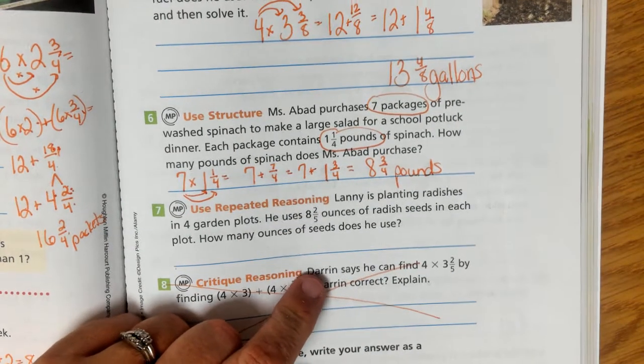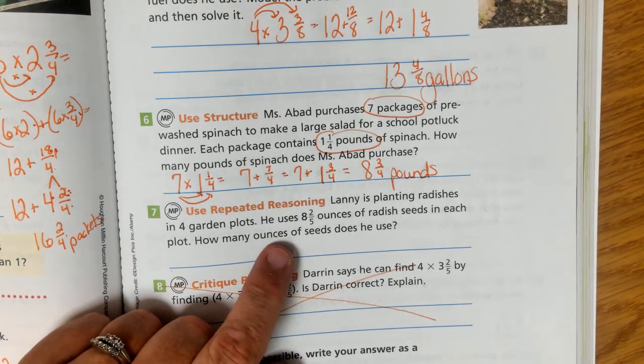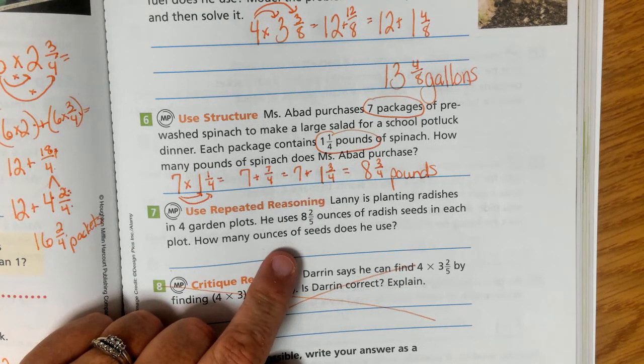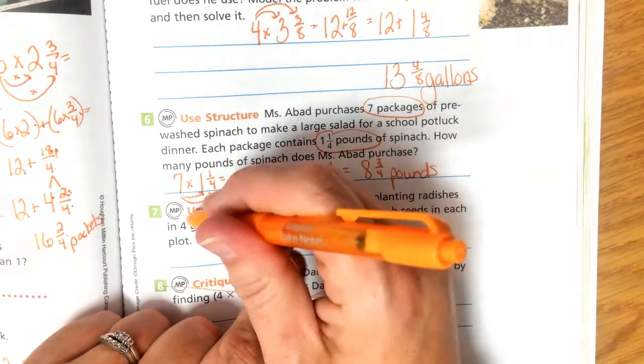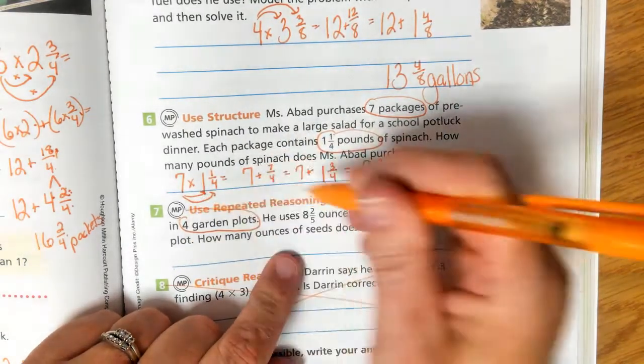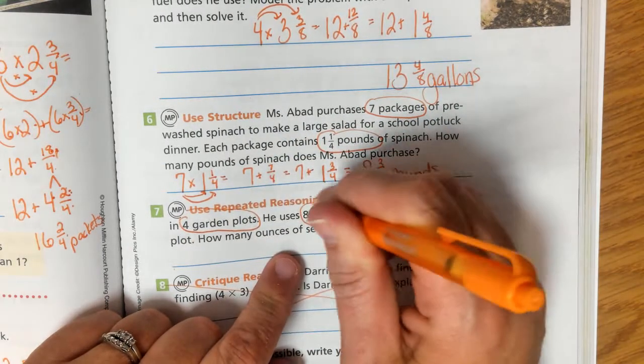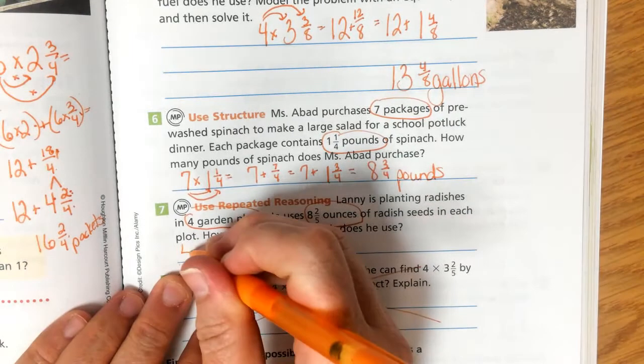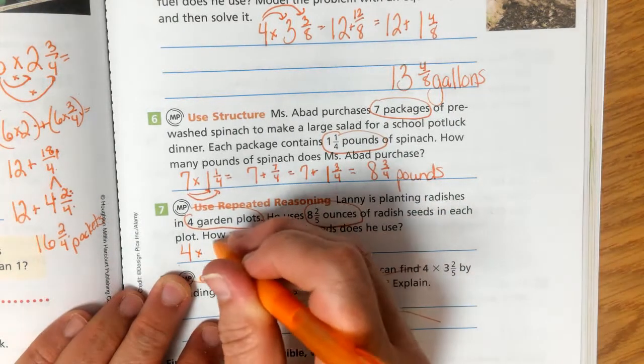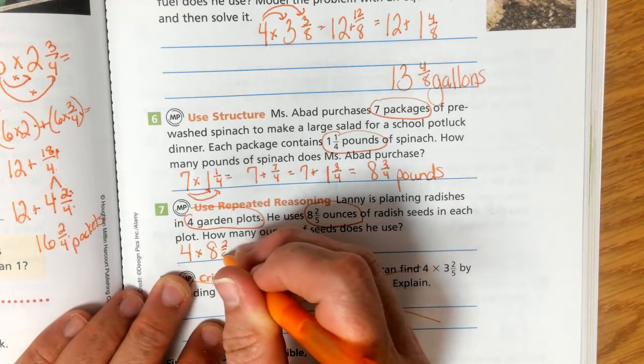Leonie is planting radishes in 4 garden plots. He uses 8 2/5 ounces of radish seeds in each plot. How many ounces of seeds does he use? So we have 4 garden plots, and he uses 8 2/5 ounces of seeds. 4 times 8 2/5.